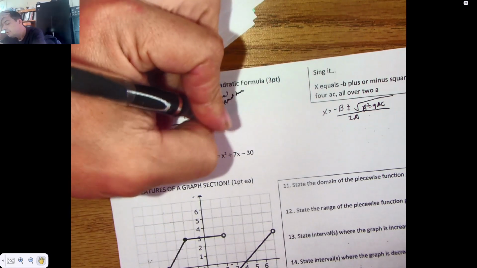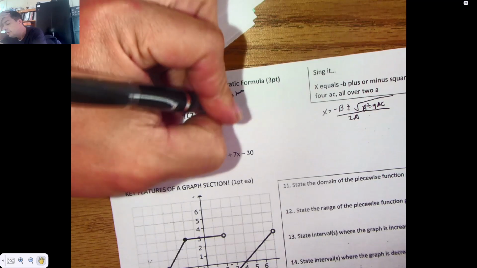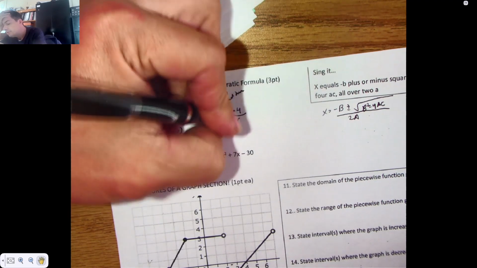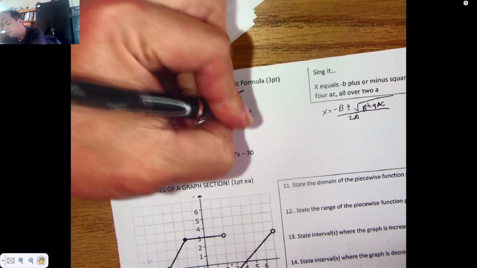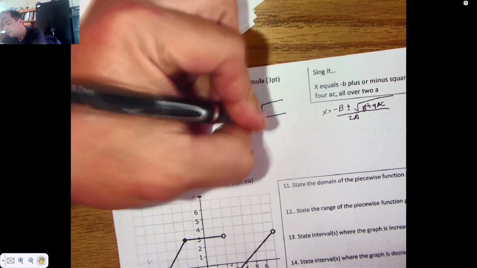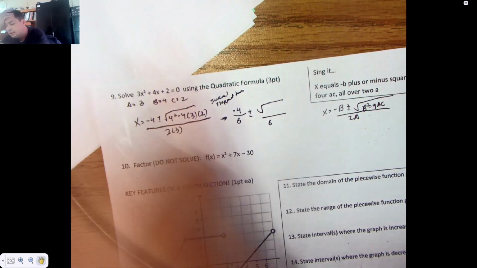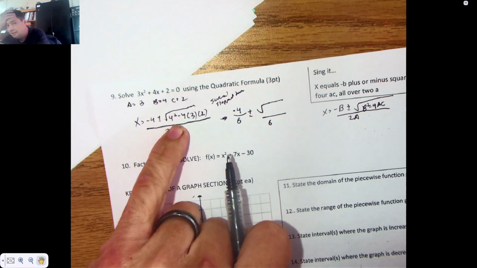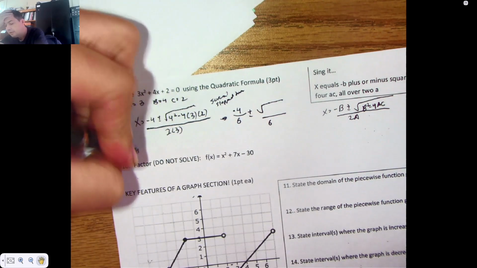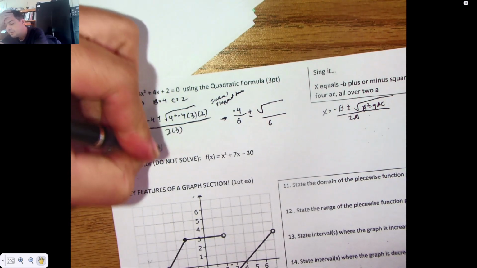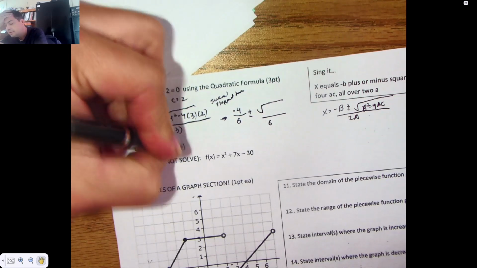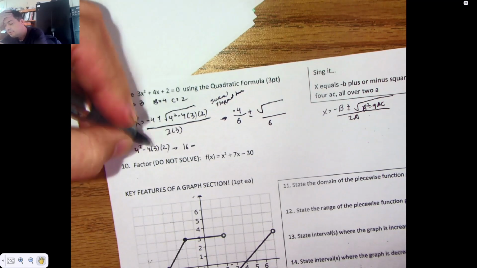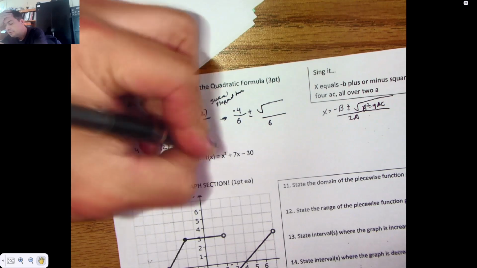I don't understand, y'all. You have a negative 4 over 6, because there's a 6 there, plus or minus whatever's in this radical, also over 6. 2 times 3 is 6. The radical is 16. I'm going to think about that. 4 squared minus 4 times 3 times 2, because I saw so many kids stop there, is 16 minus 4 times 3 is 12, 24, which is negative 8.